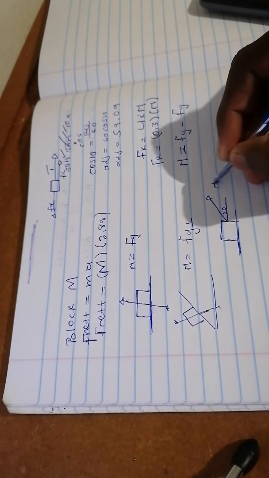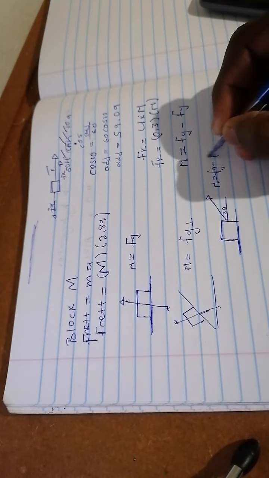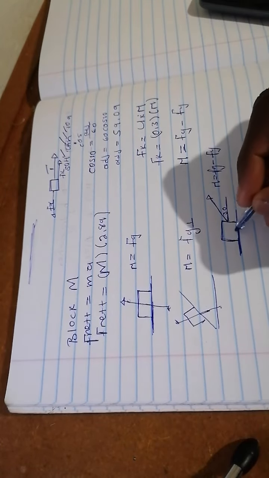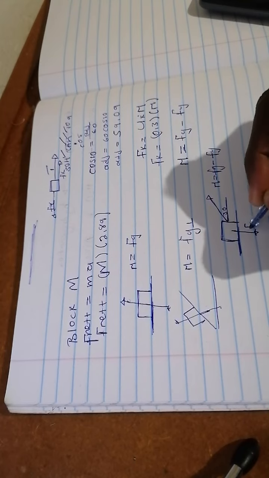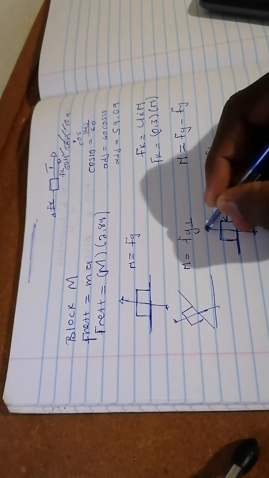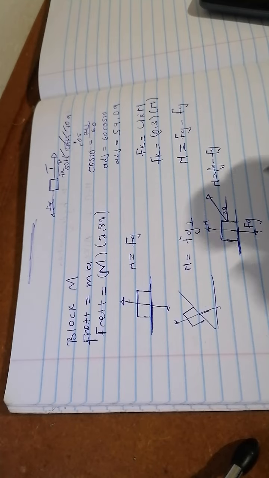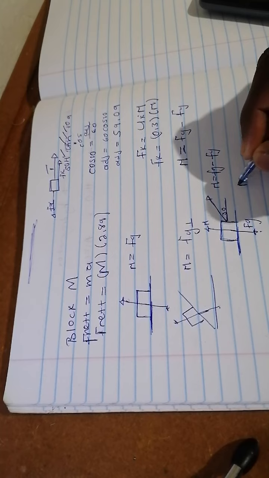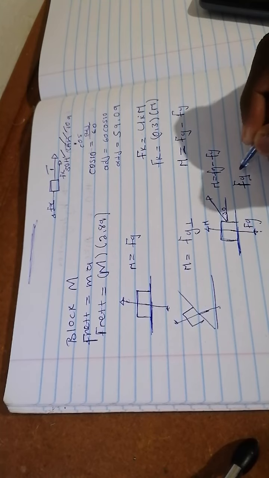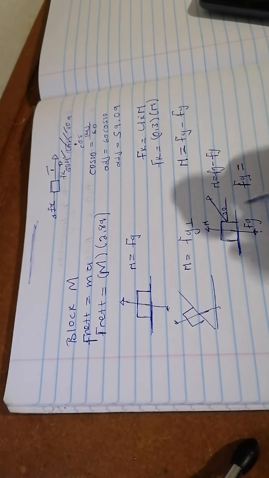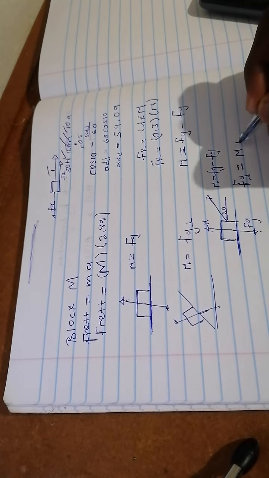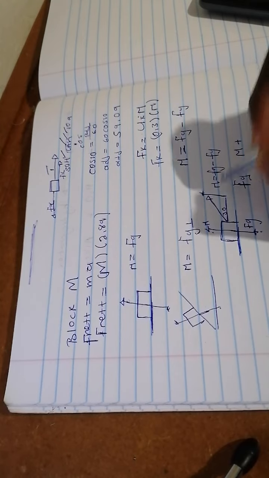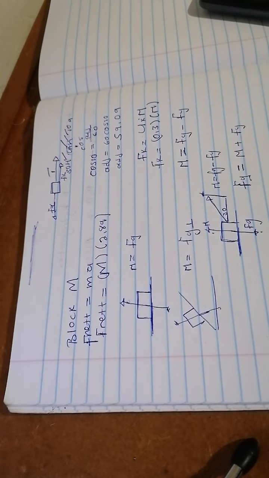Then the normal force is Fg minus Fy. So why is it Fg minus Fy? Because here we have Fg, and here we have the normal force. Fg must equal all the forces, so it's the normal force N plus the other force that's going up, this force here on this triangle, which is Fy.